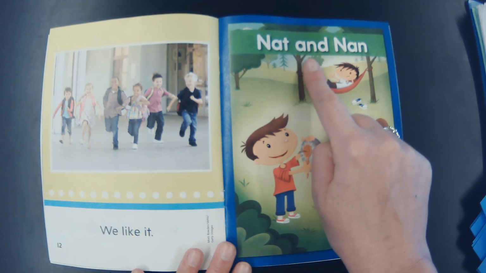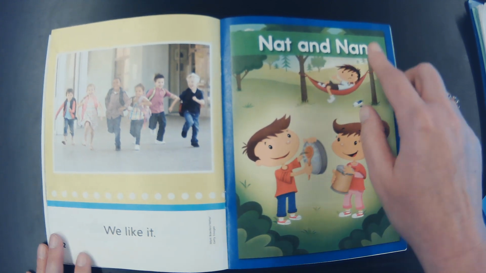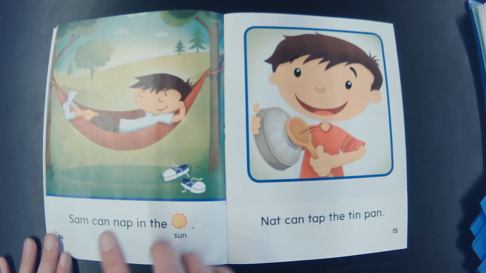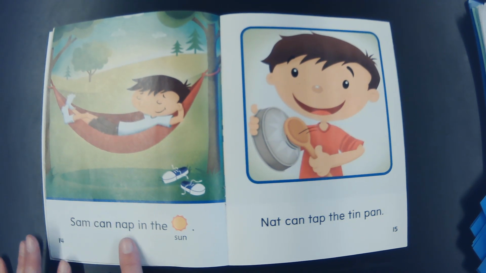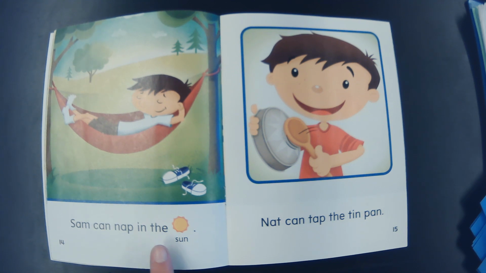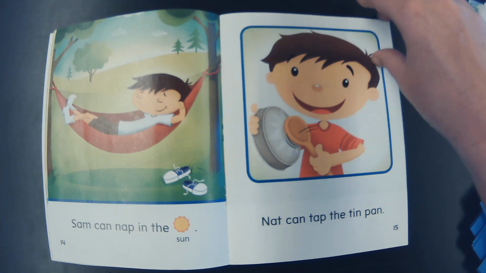Nat and Nan. Sam can nap in the sun. Nat can tap the tin can.